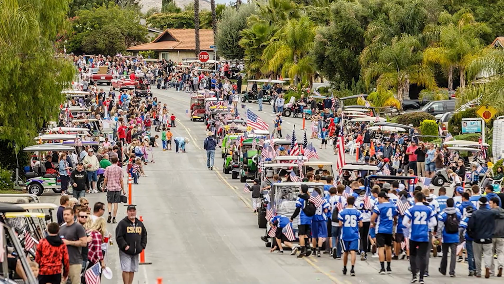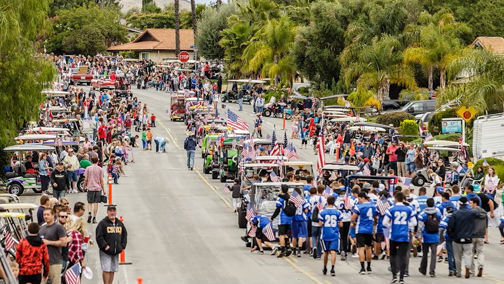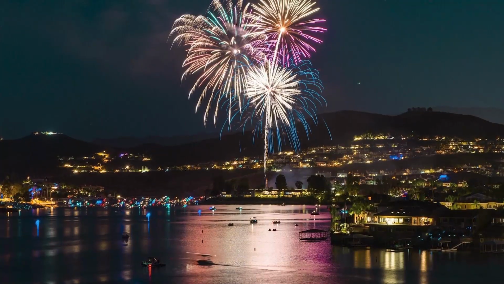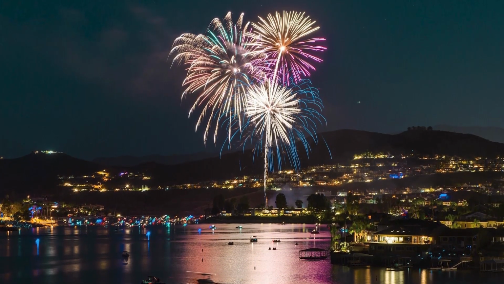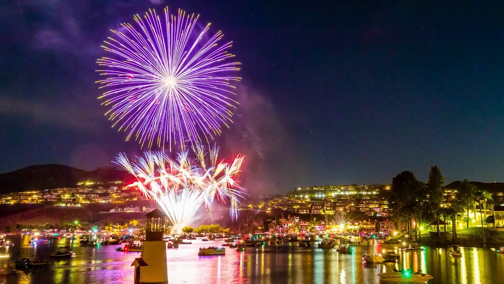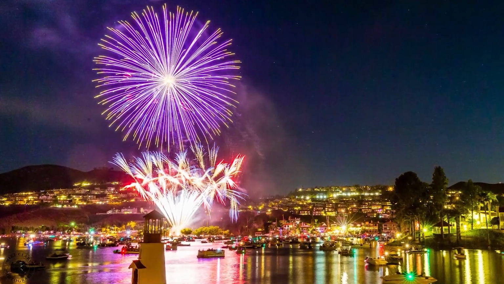So for 4th of July, it's pretty insane. It's a really good show. So if you live in Canyon Lake during 4th of July, you have a really good time. And I'm not saying that just to say that. You do have a great time because you have a nice show.